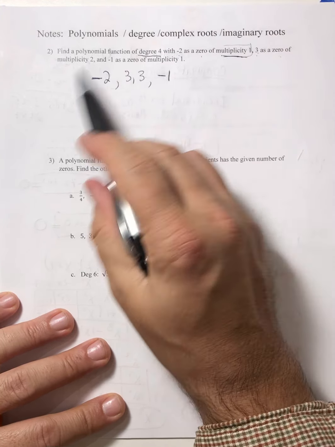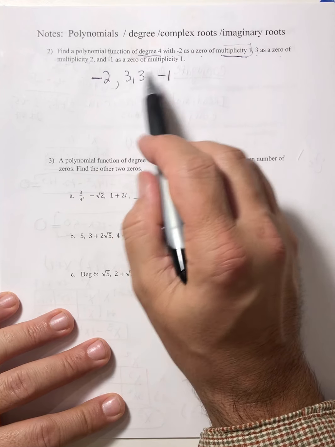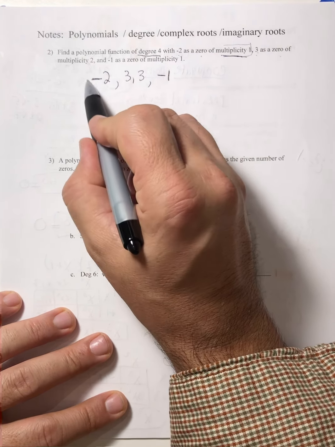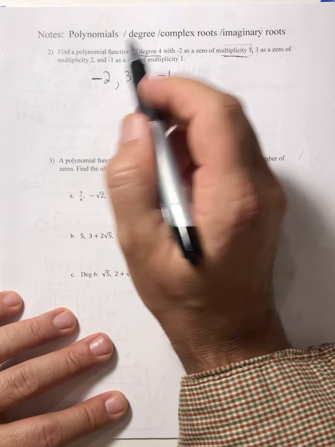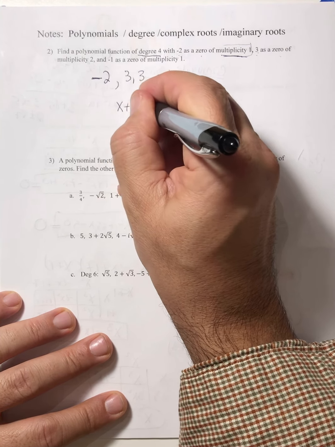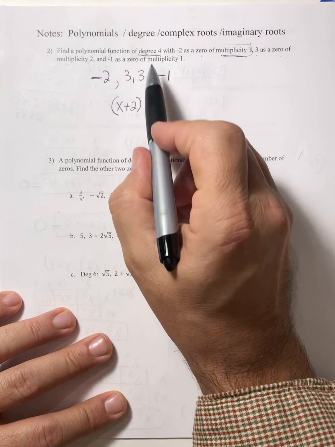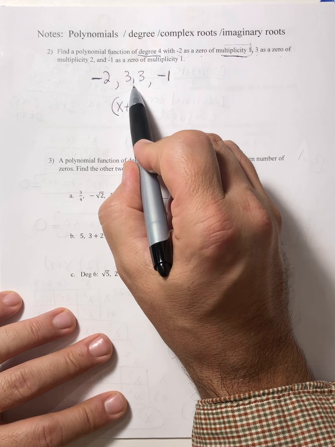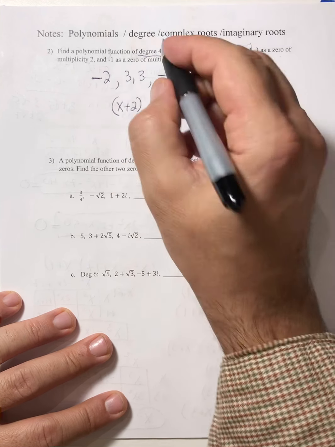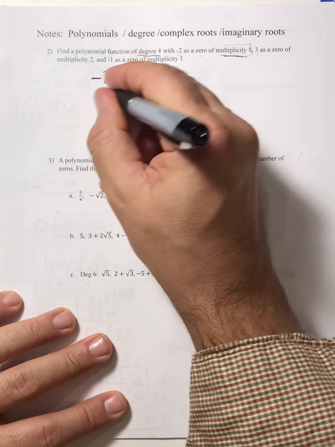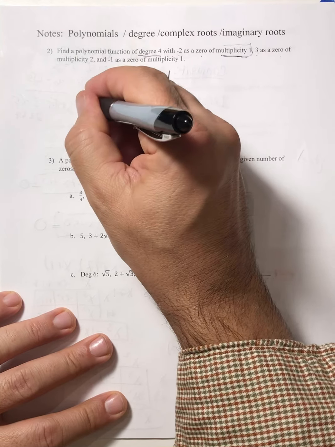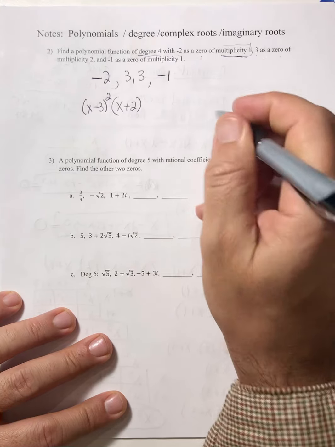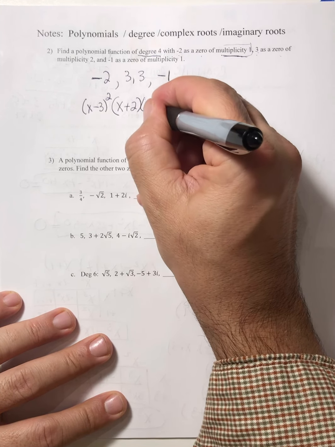I'm just going to leave this answer in factored form. Okay? So, how do I write this as a factor now? That's right, that's x plus 2. And then, how do I write this as a factor? Pair of 3s. That's right, I'll put it in front, it doesn't matter. So it's x minus 3 squared. And then this becomes x plus 1.